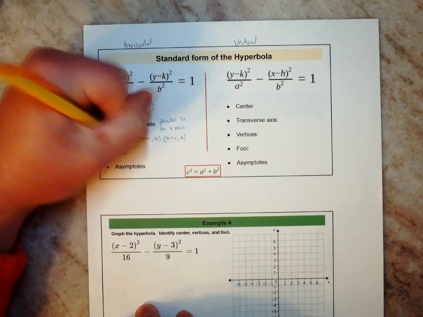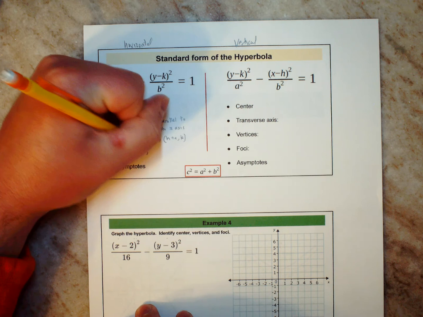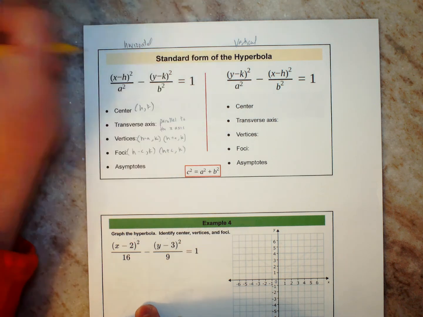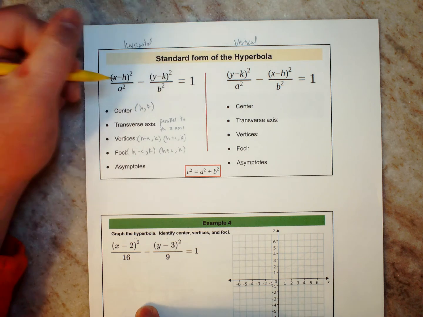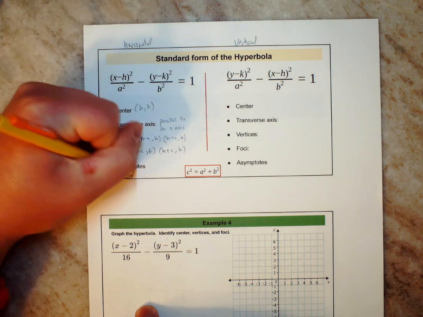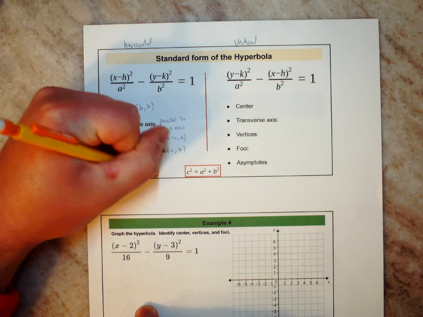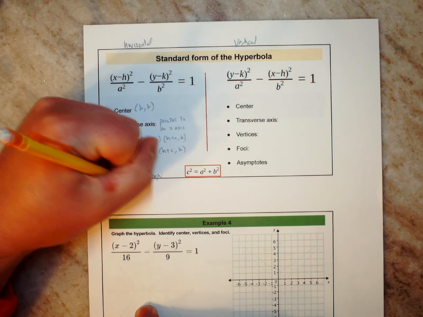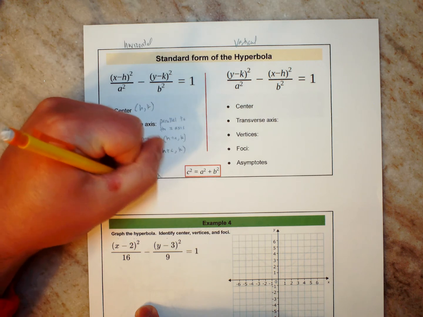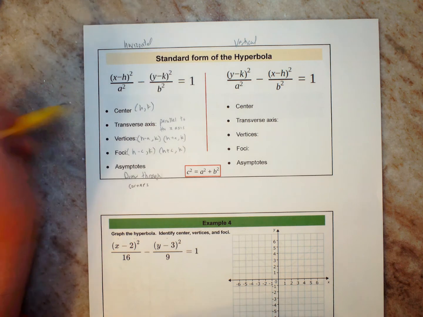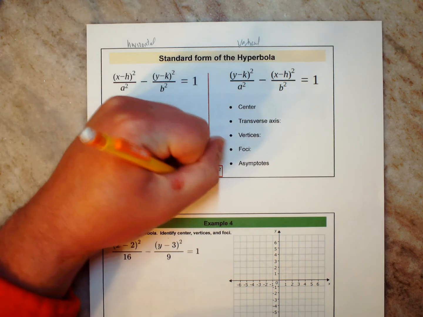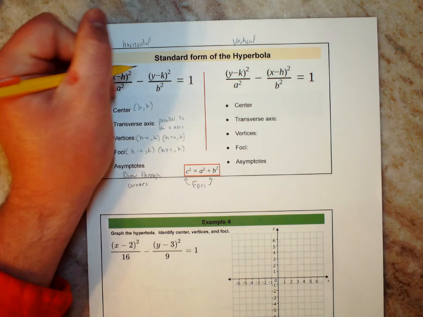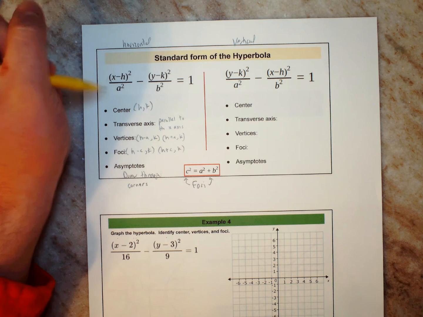So for your foci, you have (h minus c, k) and (h plus c, k). For the asymptotes, we're going to just draw them. We're going to draw through the corners. We're not going to write the equations for when it's not at 0, 0. Here is your foci equation. That's for getting your c value. So that is your horizontal.